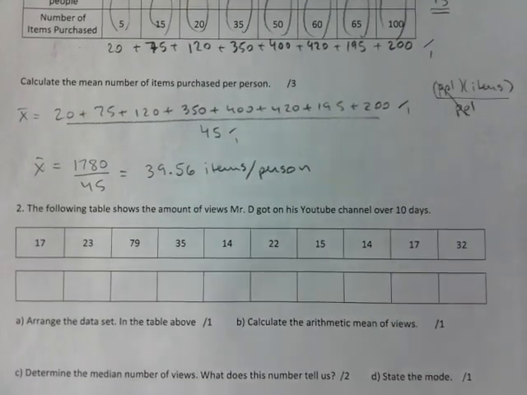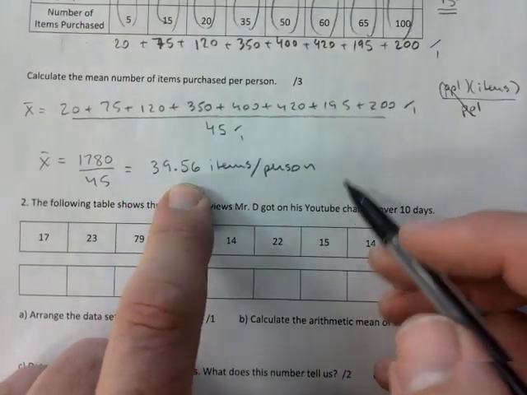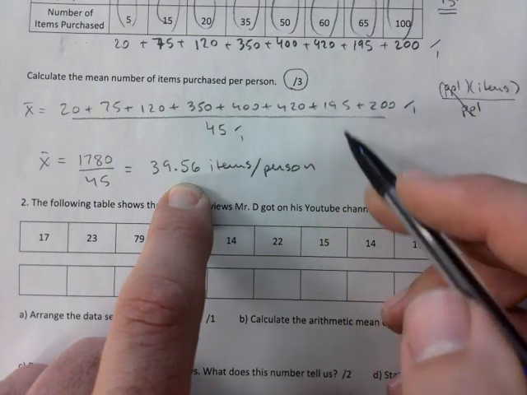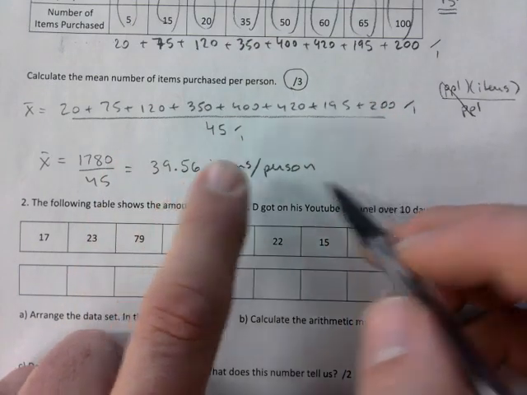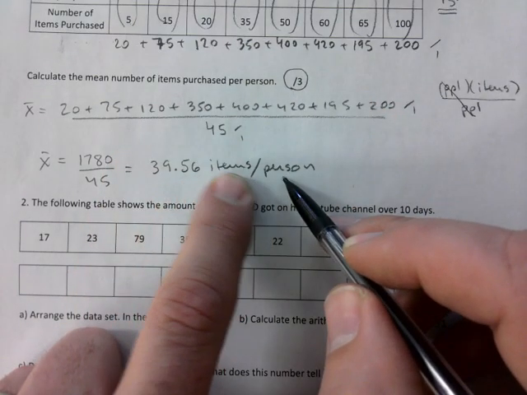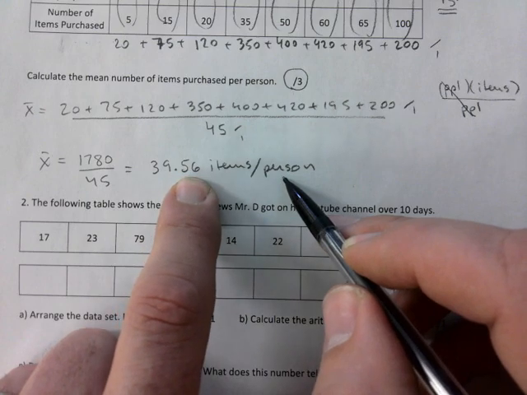Okay, we're good. So obviously you need to get this mark to get the 3. That is a must. If you didn't put units, take off half. If you didn't round correctly, take off half. You know the drill.